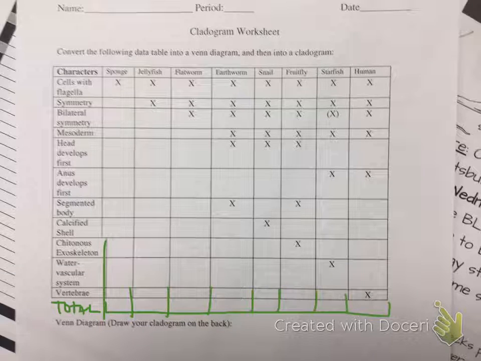But I do want you to get the Venn diagram done. I want you to at least try the Venn diagram and try the cladogram. While you are working on that, I'm going to come around, have the one that we did together out, because I'm going to give you 10 points for having completed it, even though we did every single step of it together. That's it.